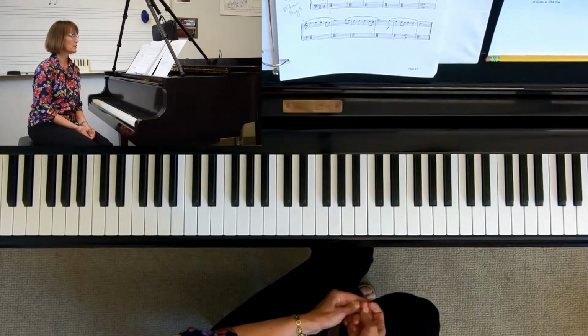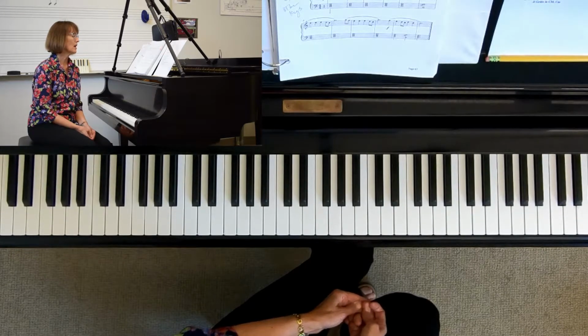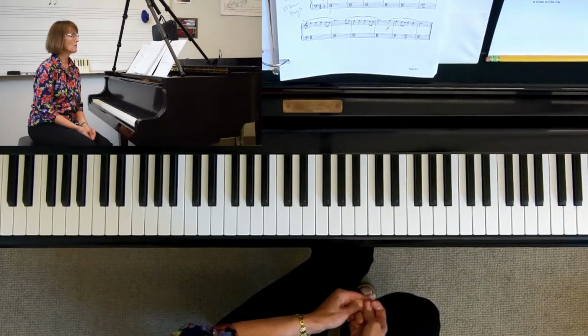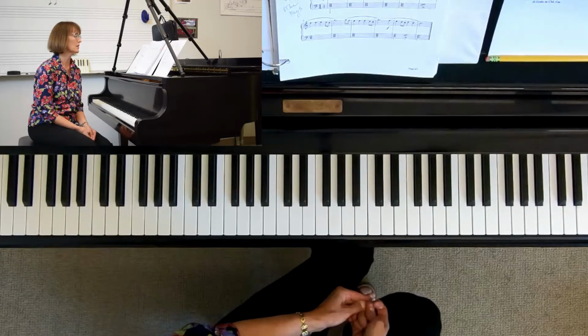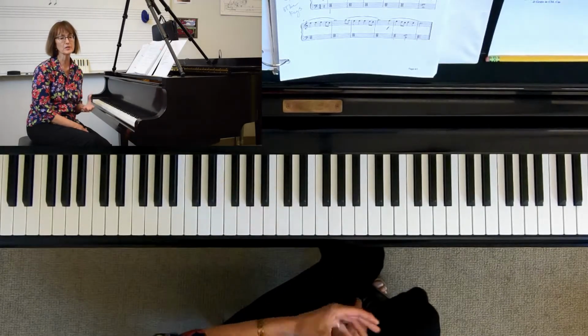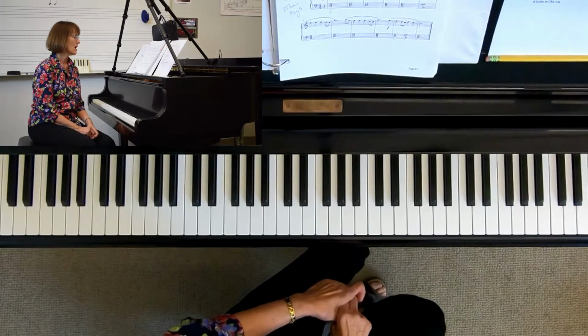But we're going to move on to the famous Spring from the Four Seasons by Vivaldi. So this is a very iconic piece that he wrote. He's from the Baroque period, probably the most famous Italian composer of the Baroque period. And he wrote 3 movements for each season. So there's actually 12 movements. It's a very large work.